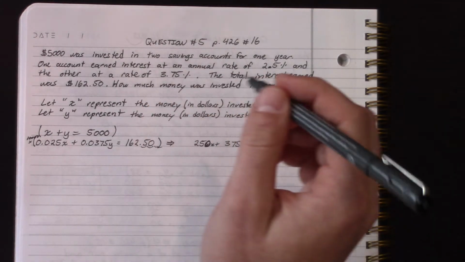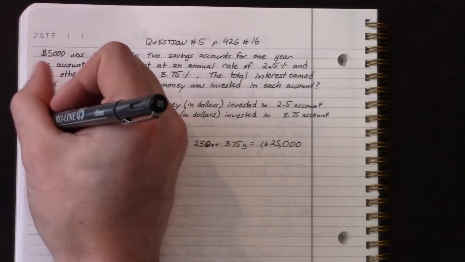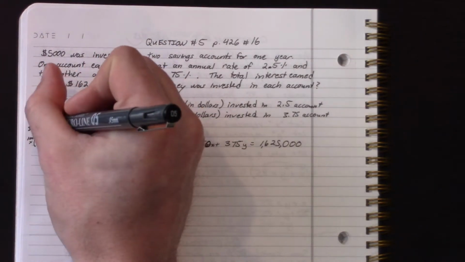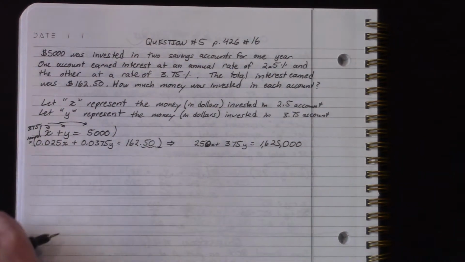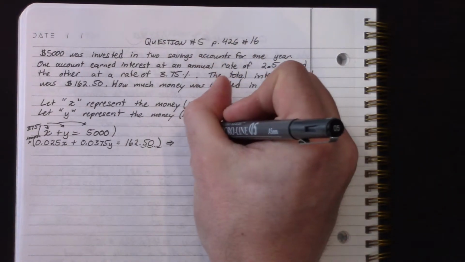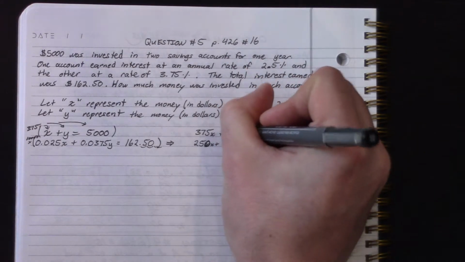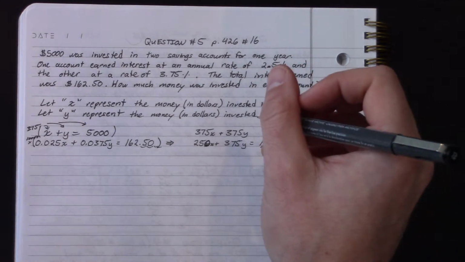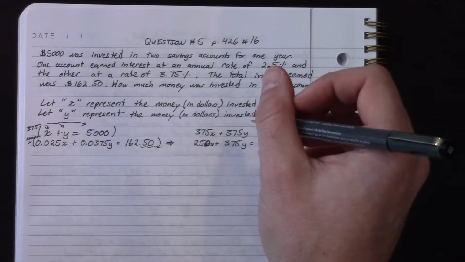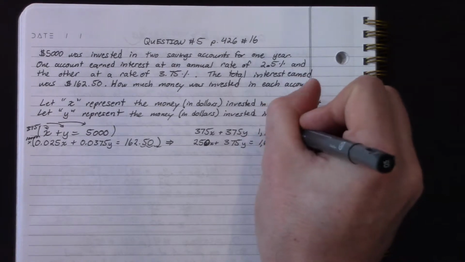I'm going to multiply this by 375 this time, just because I want to. 375 here, here, and here. All right, so this obviously becomes 375x plus 375y, and it's going to be equal to 5,000 times 375, which is 1,875,000.